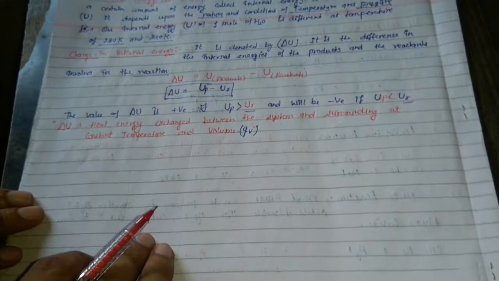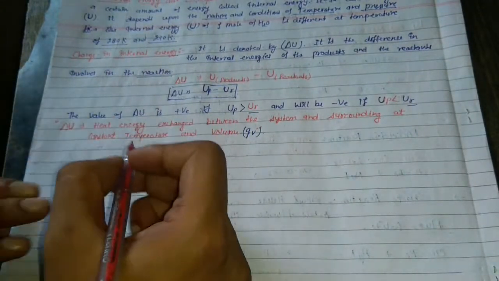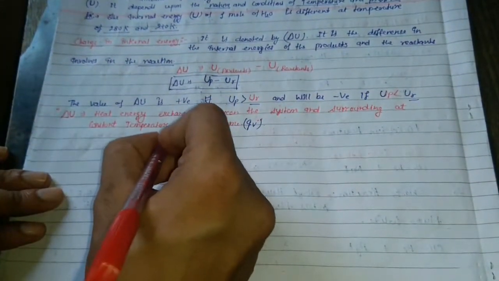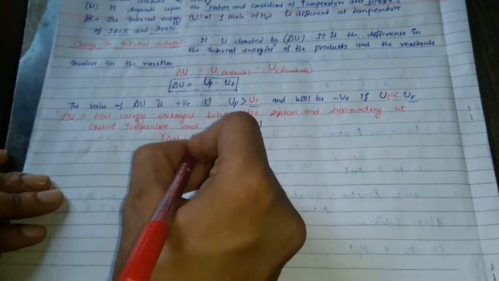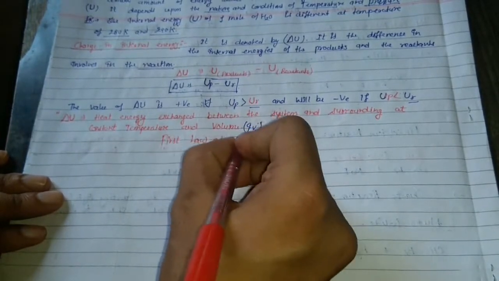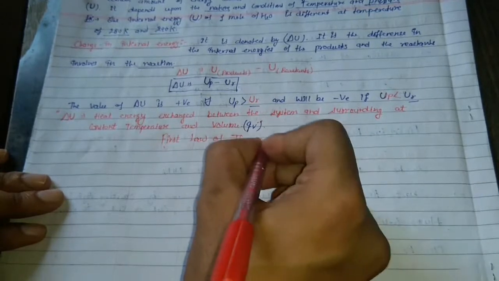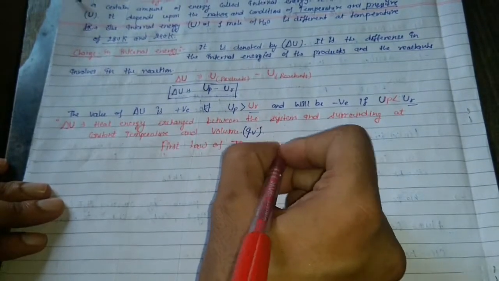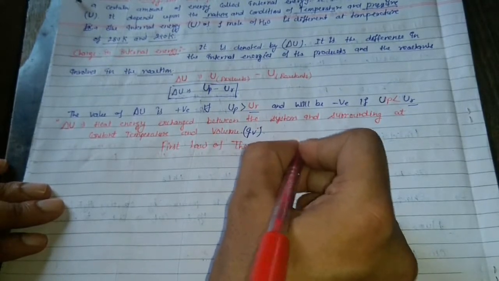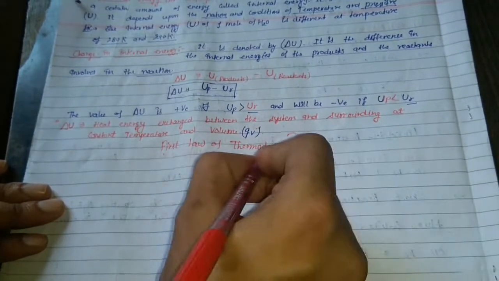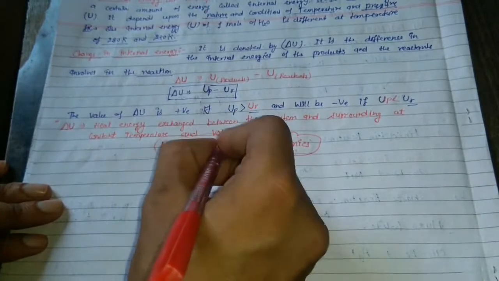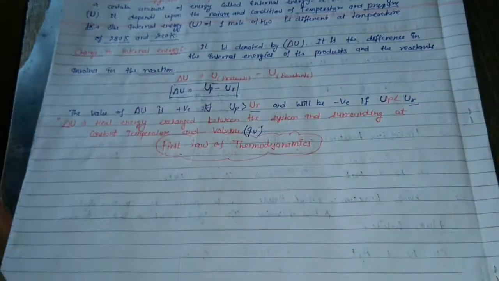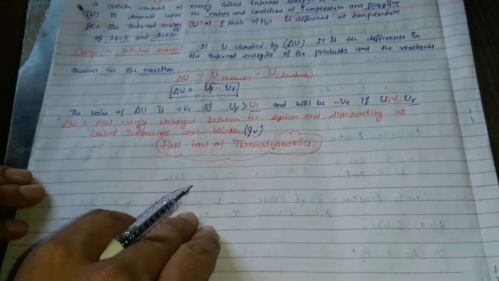Now the topic is the first law of thermodynamics, or the law of conservation of energy also.